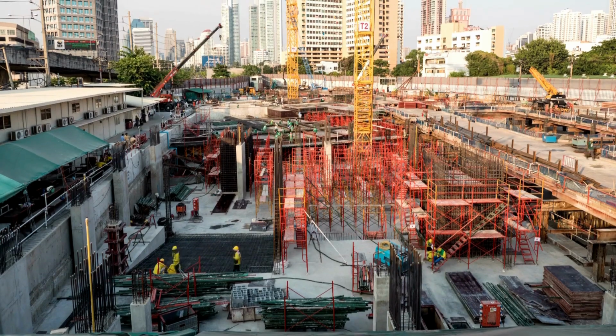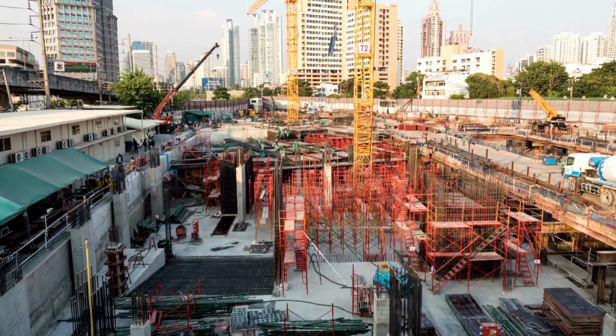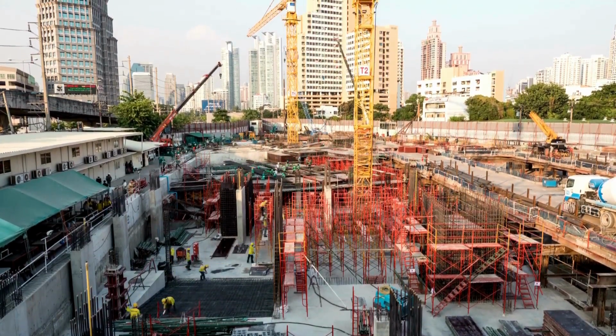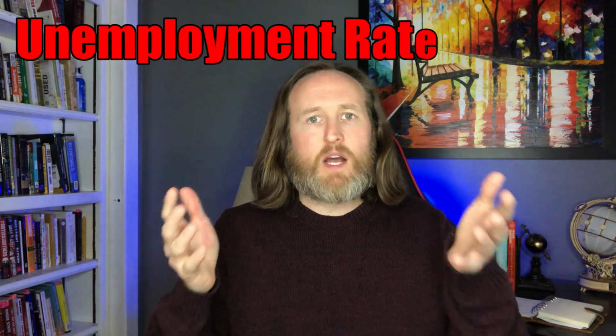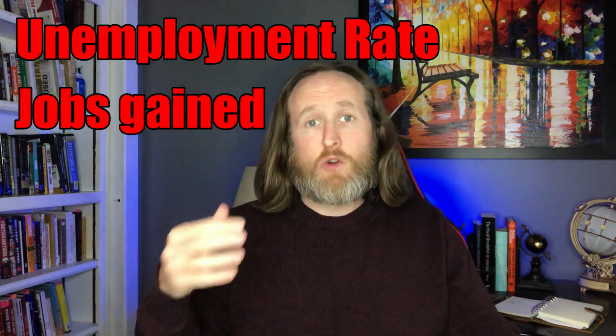Today we're diving into one of the biggest topics that affects all of us, and that's jobs. Whether you're looking for a job, wanting to learn more about the jobs report, or just curious about economics, you're going to want to stay tuned. We're going to go over the two most important numbers, the unemployment rate and the jobs gained or jobs lost.